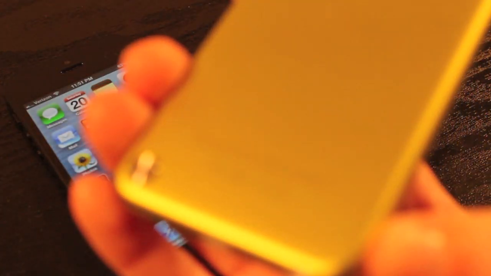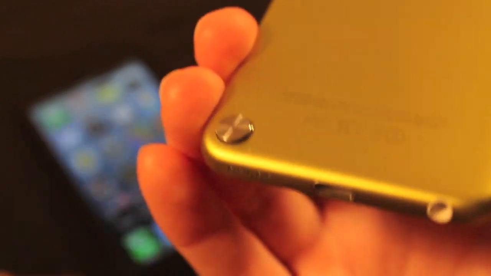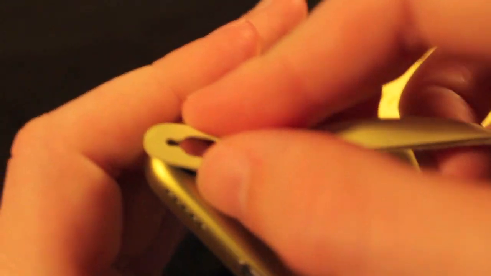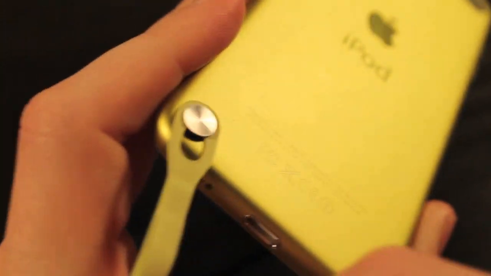The iPod Touch 5 has the loop button down here. Just press it, it pops out, and you can attach a lanyard, which is actually a very welcome feature. It works pretty well. It's nice to just know that you're not going to be dropping your iPod, especially in times if you're taking pictures near water or something.